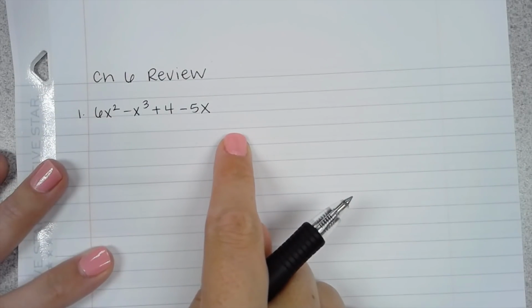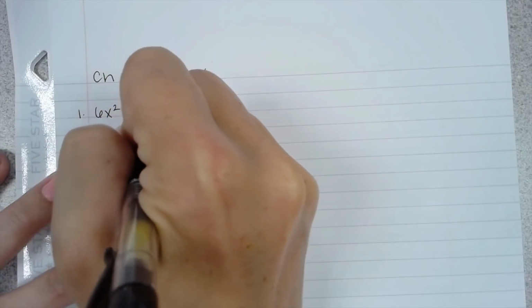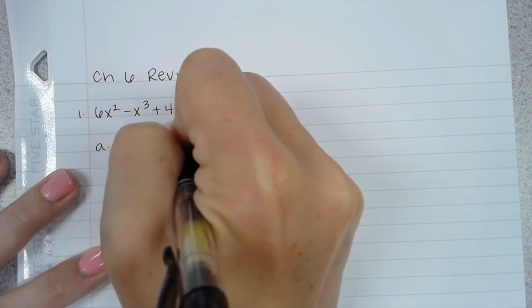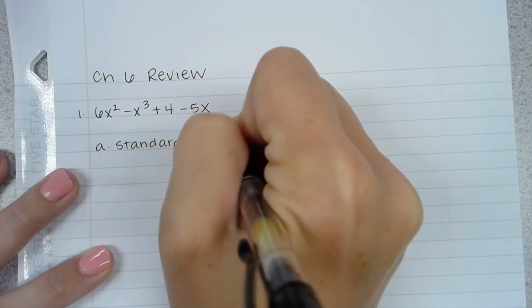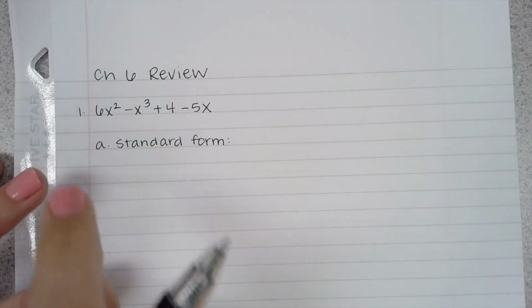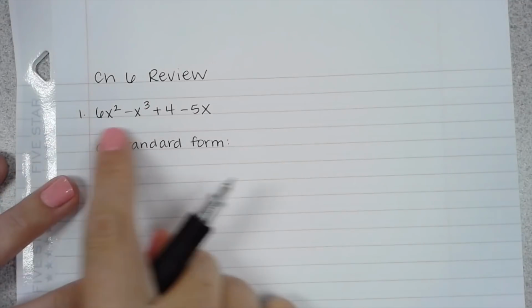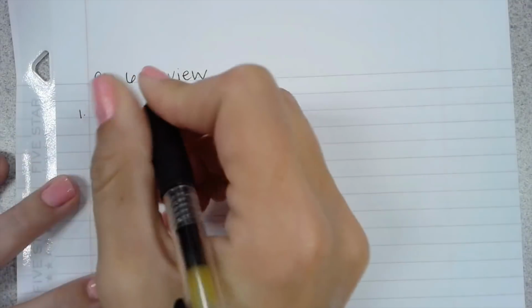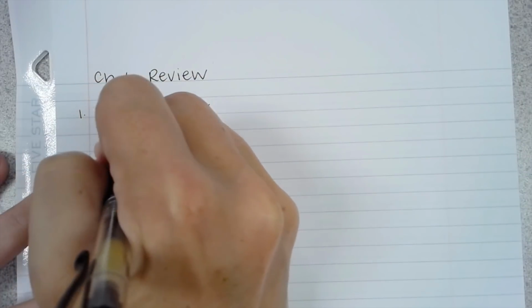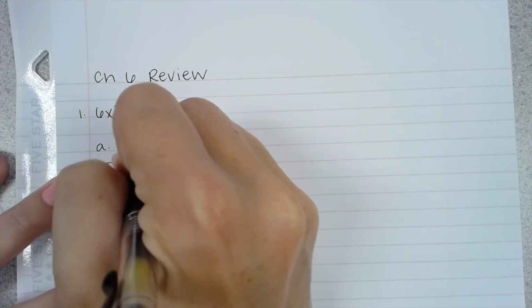A says to write the polynomial in standard form. So remember, to write it in standard form, you need to write it in such a way so that the exponents are going down in order. So I'm going to pick the term that has the highest exponent, and then I'll pick the term that has the next highest exponent.